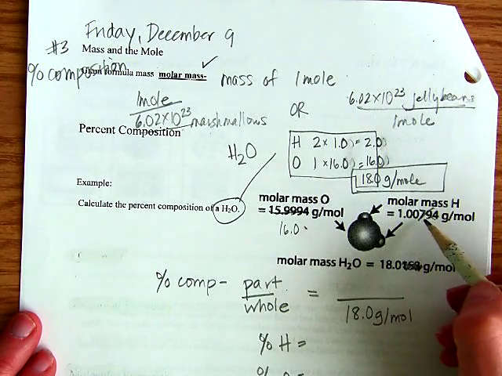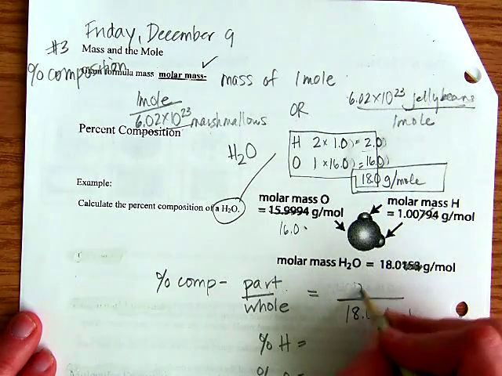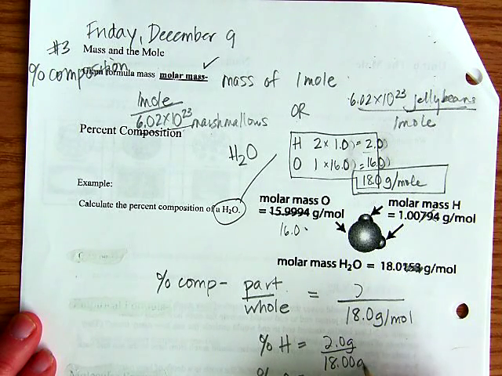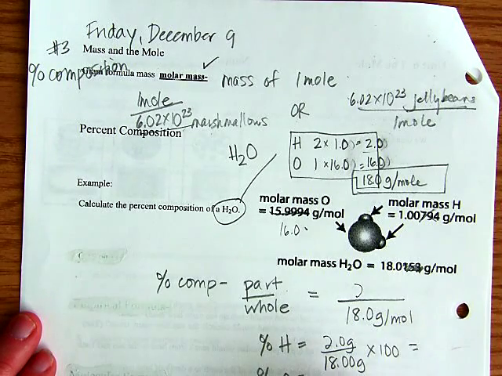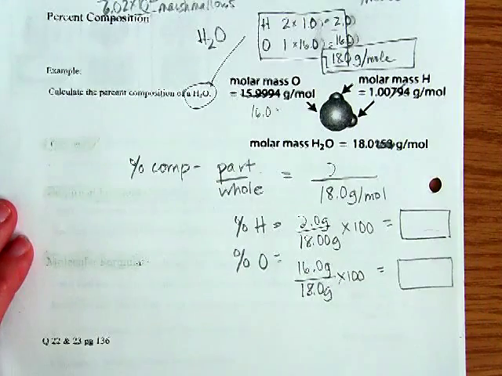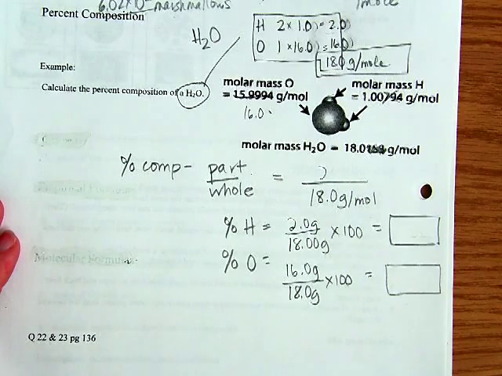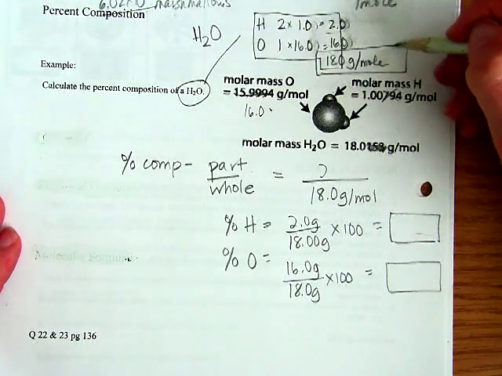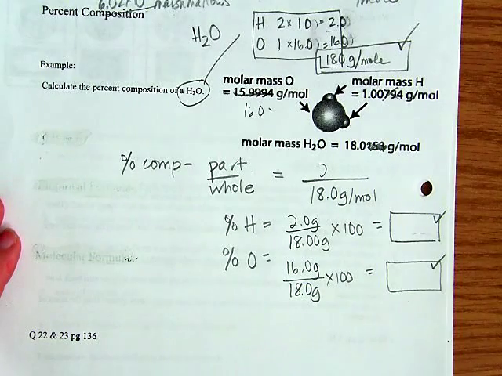There are 2, if you recall up here, 2 total grams of hydrogen out of 18 total grams times 100 for percent. And in oxygen, there are 16 grams of the 18 times 100. Remember, in dealing with percents, the number has to add up to 100. So, pause this video, get your calculator out, calculate all 3 of these numbers, and then check your work.